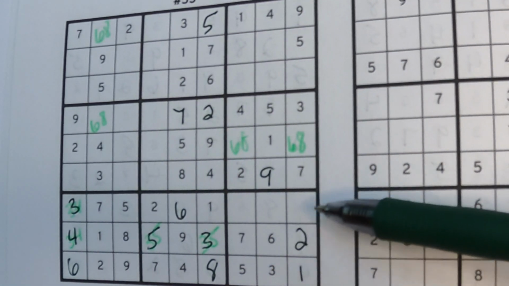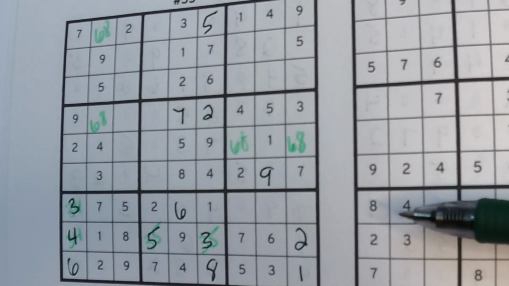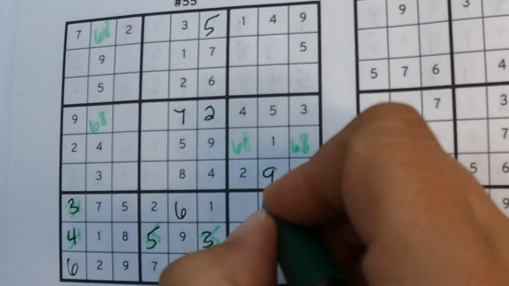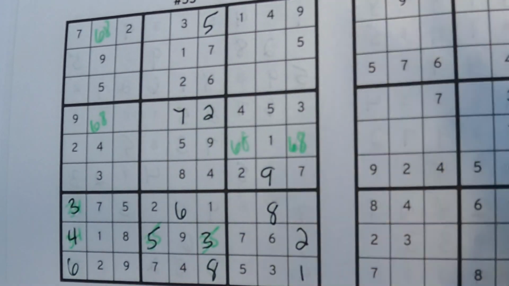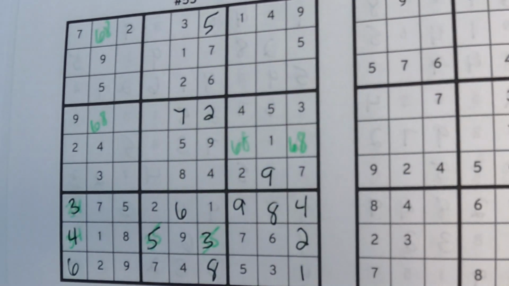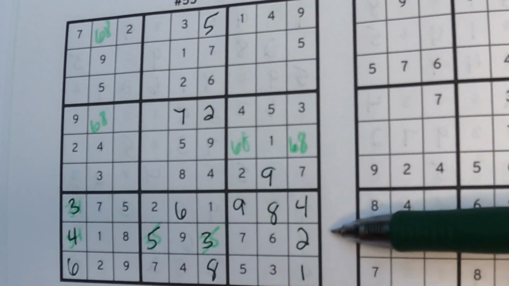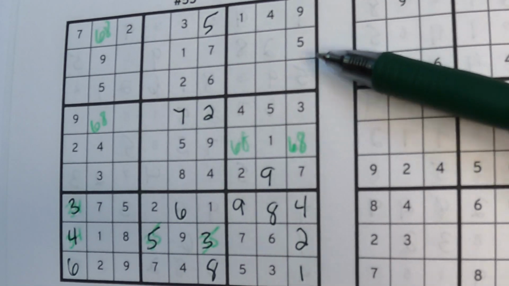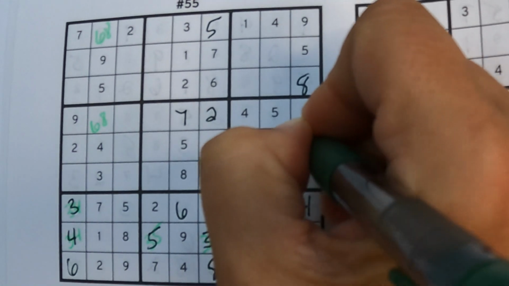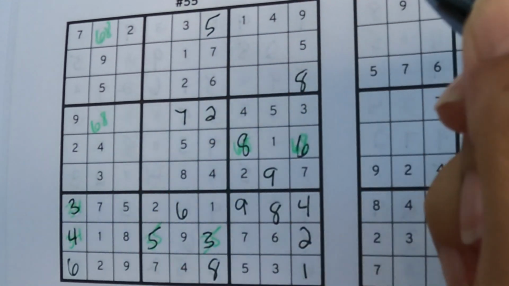For this box now, we're missing 4, 8, and 9. We've got 4 and 9 here, so this is our 8. 9 here, so 4, 9. For this column now, we're missing 6 and 8. We've got a 6 here, so 8, that makes this our 6, 8.